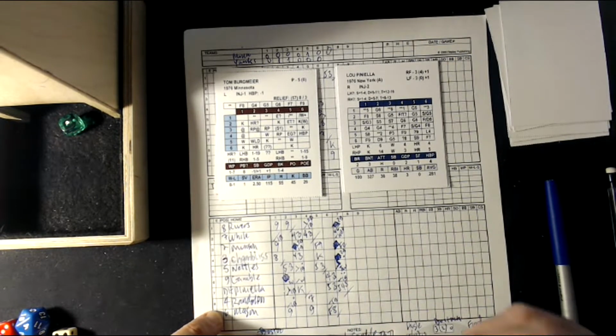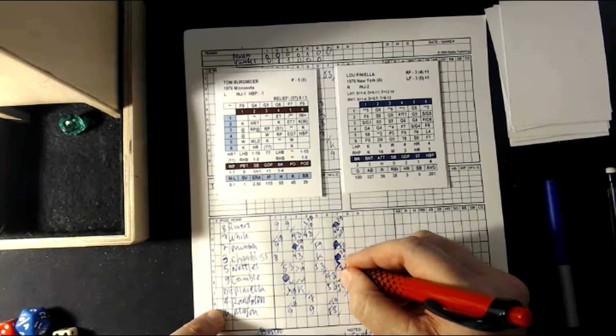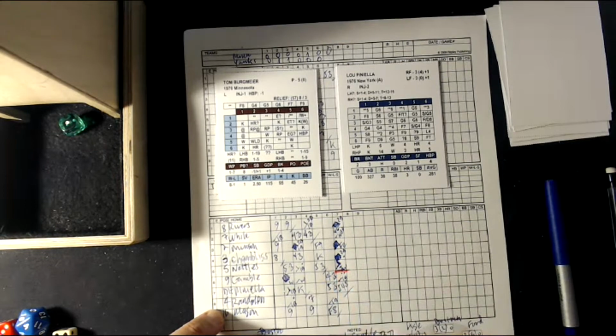We brought in a new pitcher right there. And it's a 5-4-3 double play. And it's a 5.